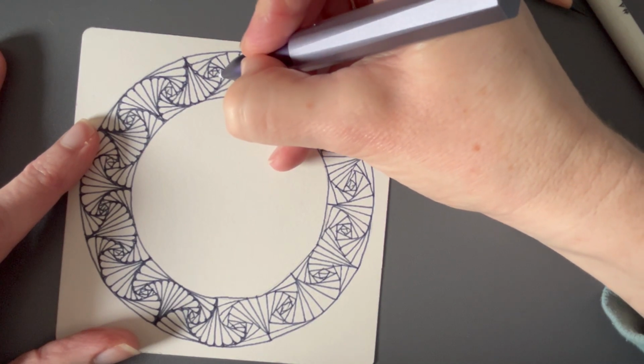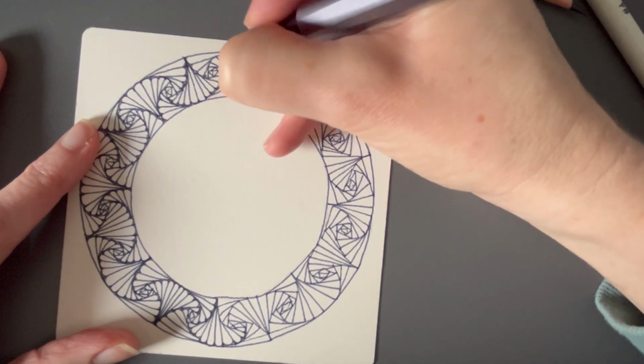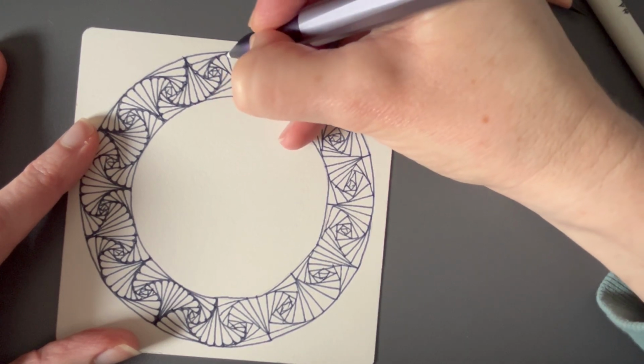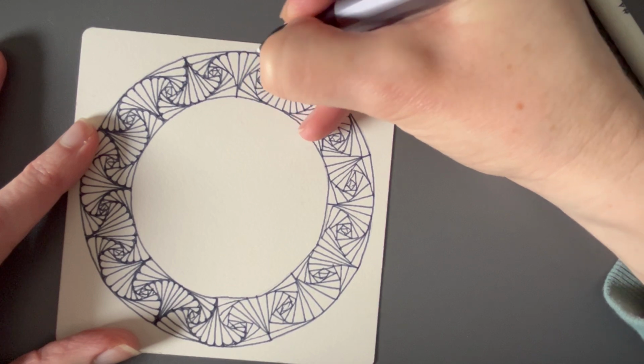It's quite enjoyable just to go around your tile and look for the bits that haven't actually had your rounding on them yet.